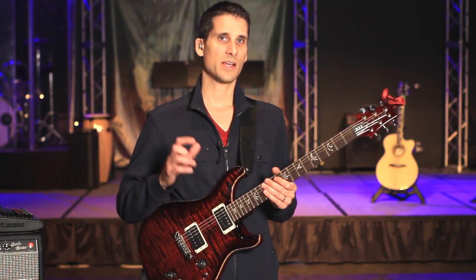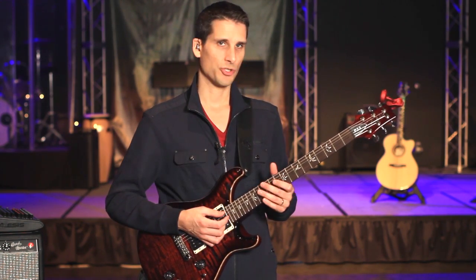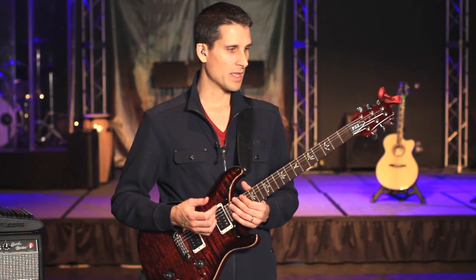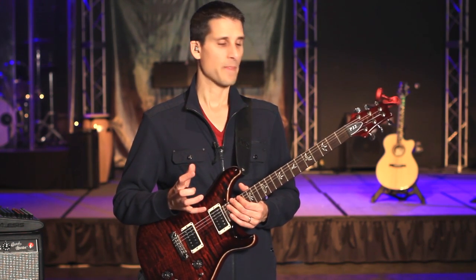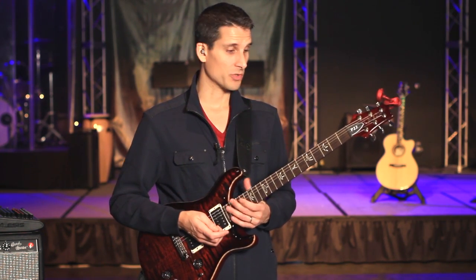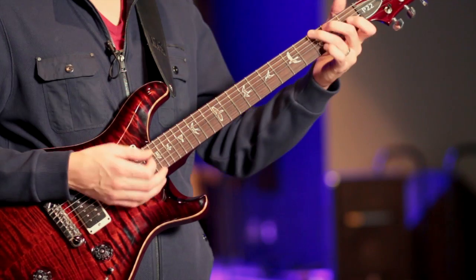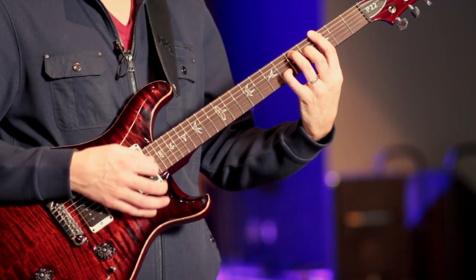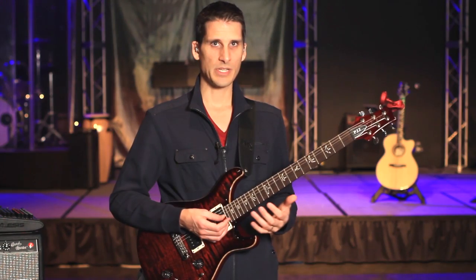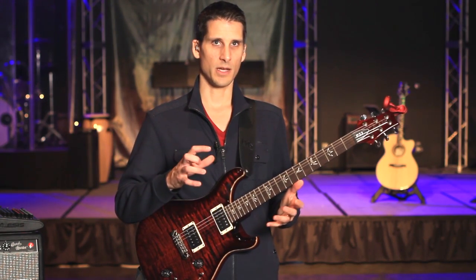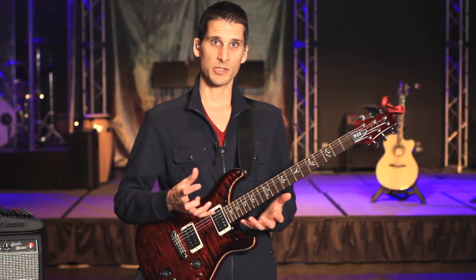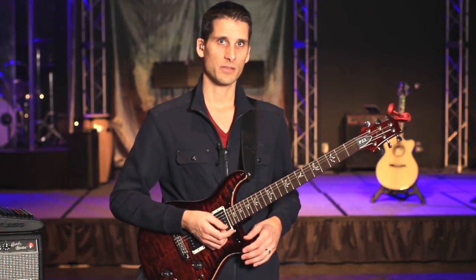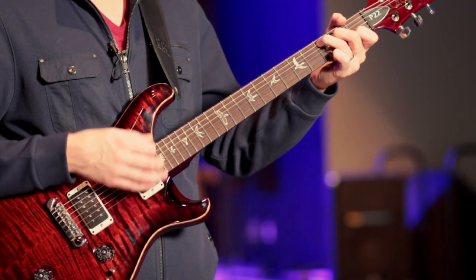So the 5 chord has a natural lead or push to the 1 chord. And you can intensify this by playing a dominant 7th chord. So instead of just a plain G major, you'd play a G7. The dominant 7th chord has a little bit more tension to it, and so it has an even stronger push to the tonic.